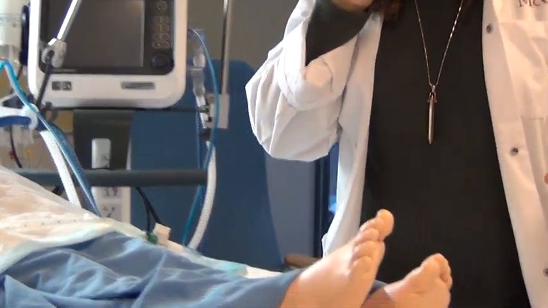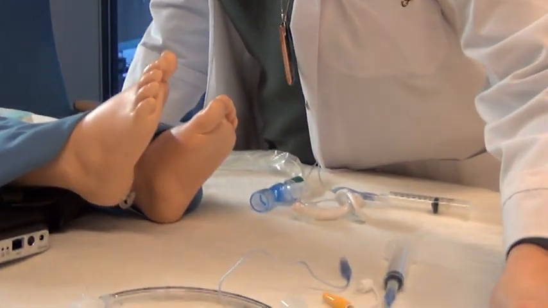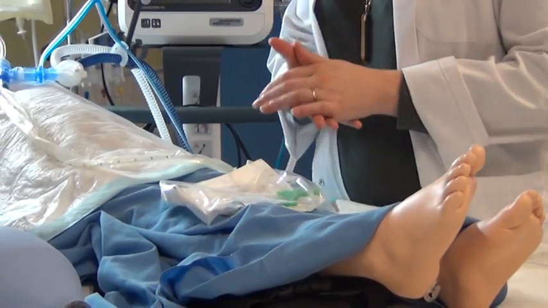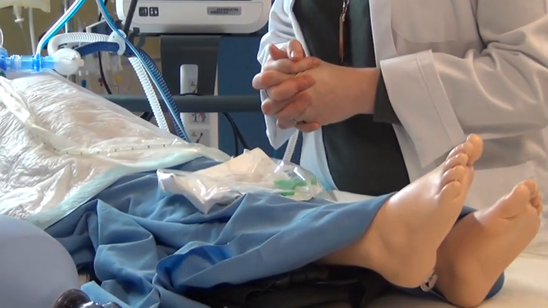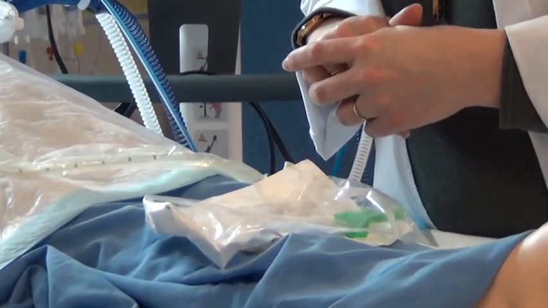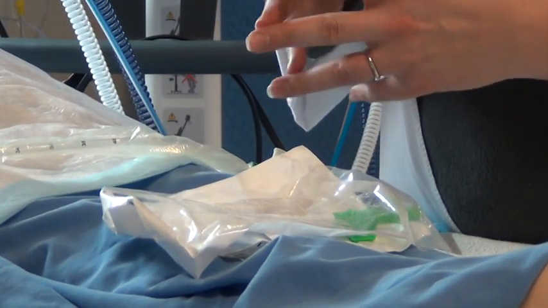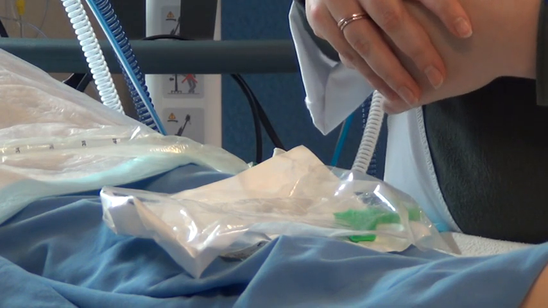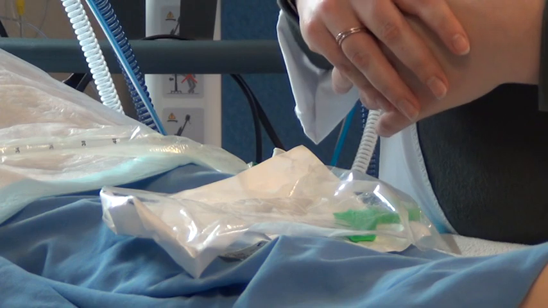Another big role for nurses is actually mouth care. So this is something that you'll likely be doing a lot in some of these critical care settings, especially with intubated patients. Mouth care is required for the prevention of ventilator-associated pneumonia or ventilator-associated adverse events, essentially.